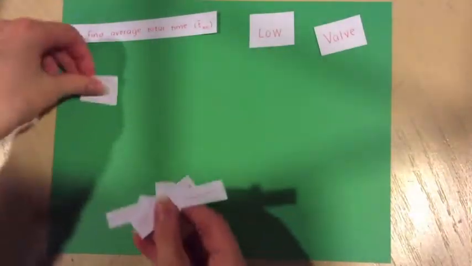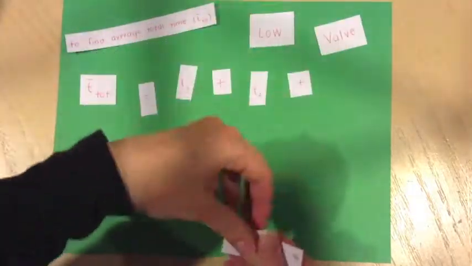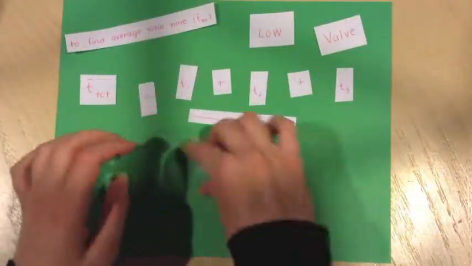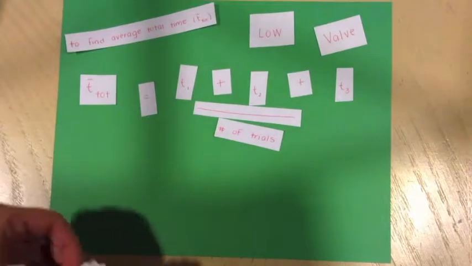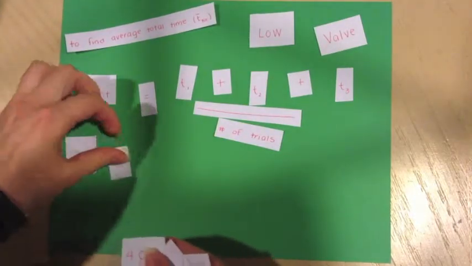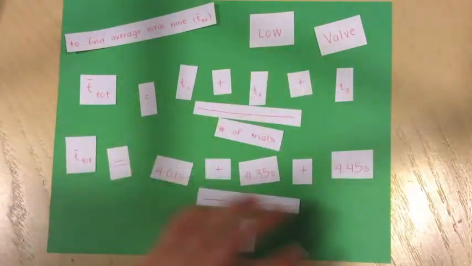In order to calculate the average total time for each valve, we have to add up each of the times for that valve and divide it by the number of trials. So we set up the equation. The average total time is equal to T1 plus T2 plus T3, all divided by 3. Now we plug in our values and repeat this process for each valve.